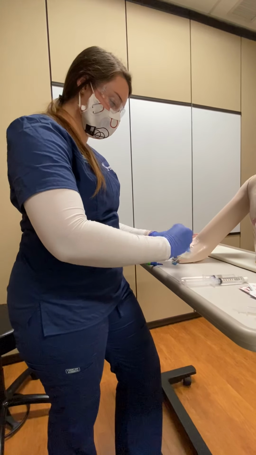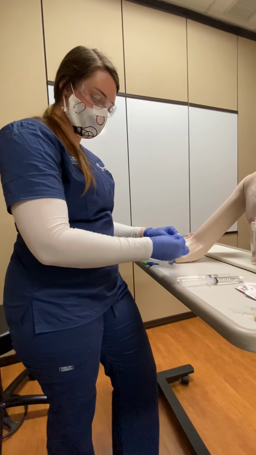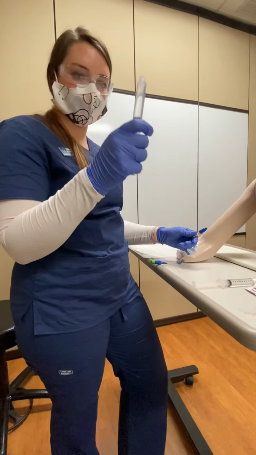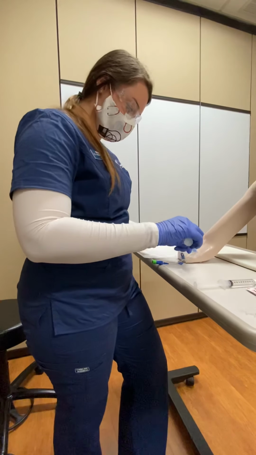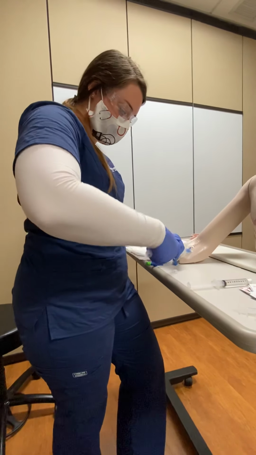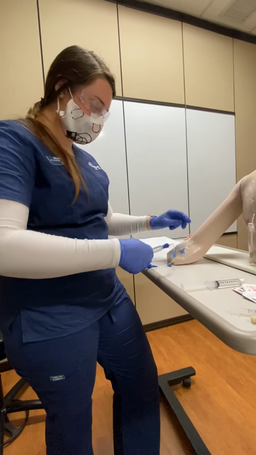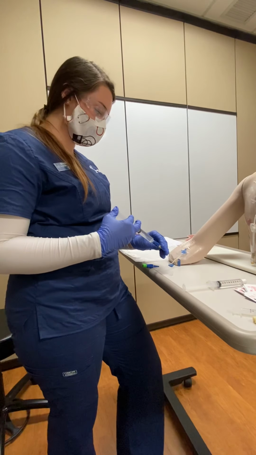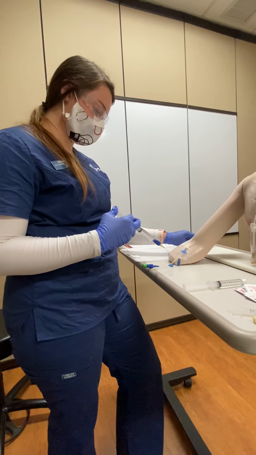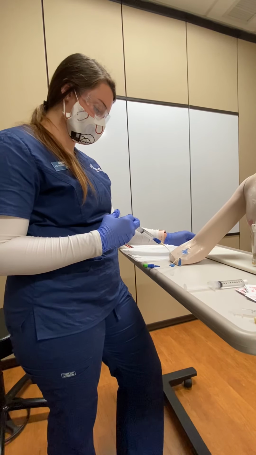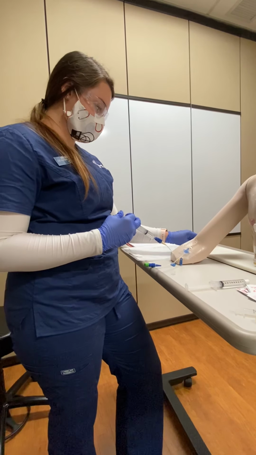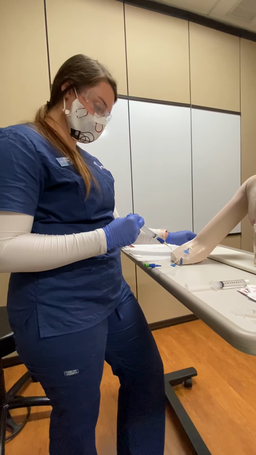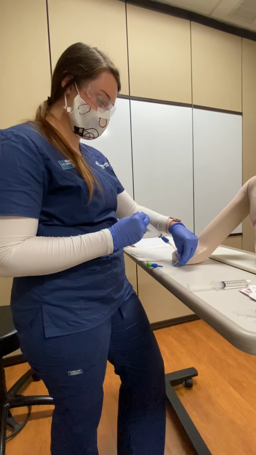All right, cleaning the port again. Getting the air out. Inserting, and I will administer this over the 2 to 5 minutes, just like the medication. But in this case, I'm just going to give it. Okay, I'm going to lock.